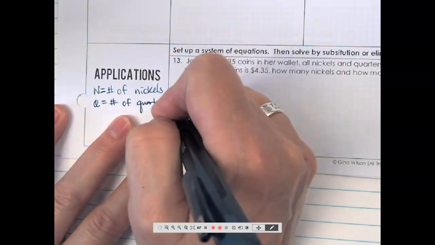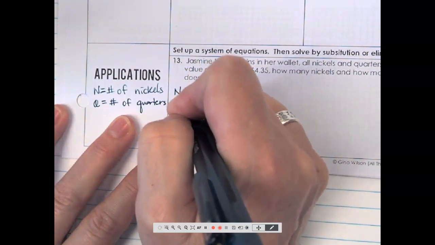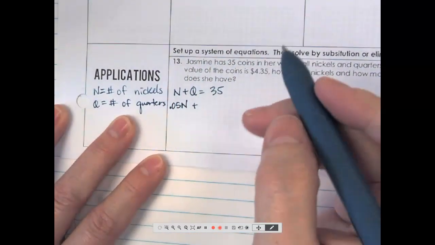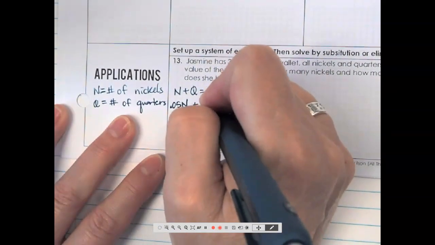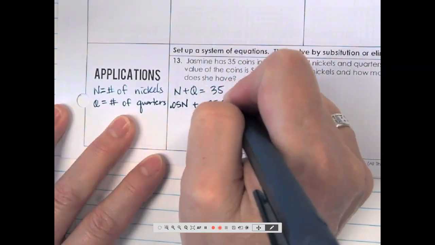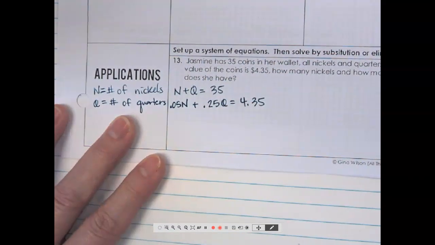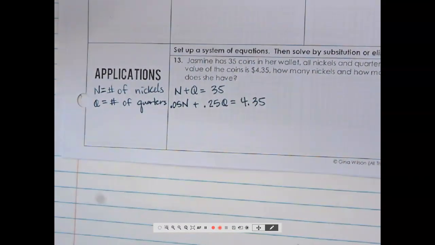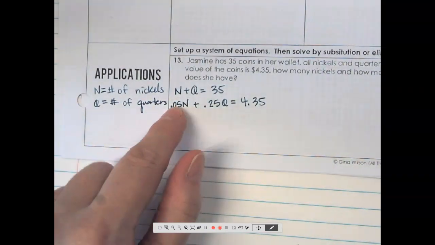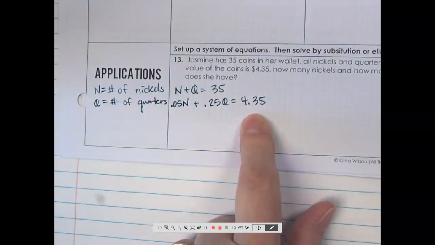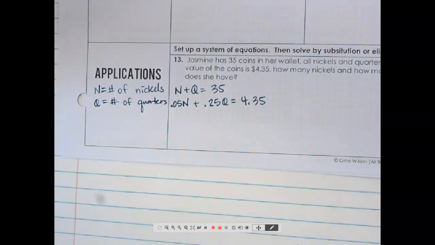Or we can do 0.05. And what are we going to use, Alex, for quarters? 0.25. You got it. Equals $4.35. Okay, so again, if you don't like all the decimals, just use a 5, just use 25, but this becomes 435. Change it all to cents.